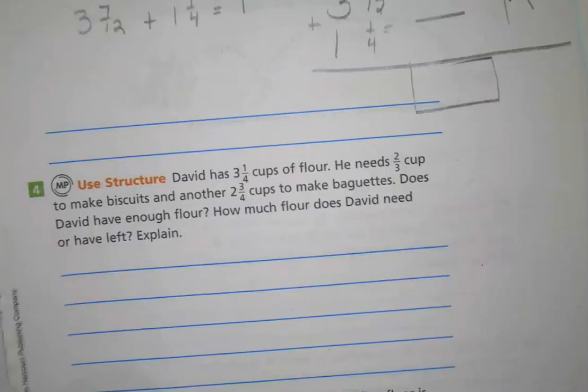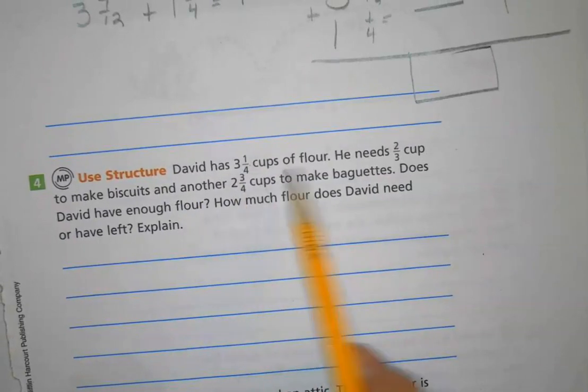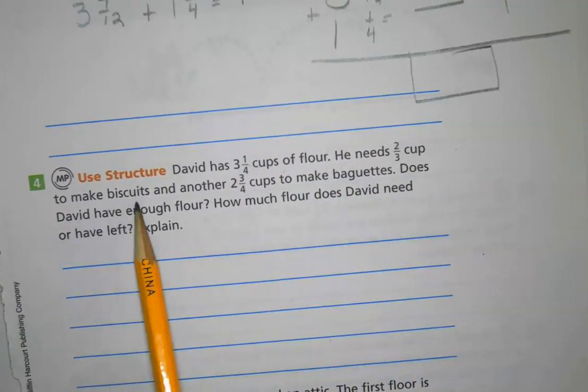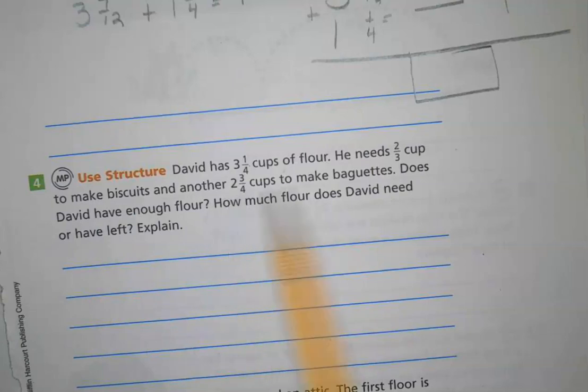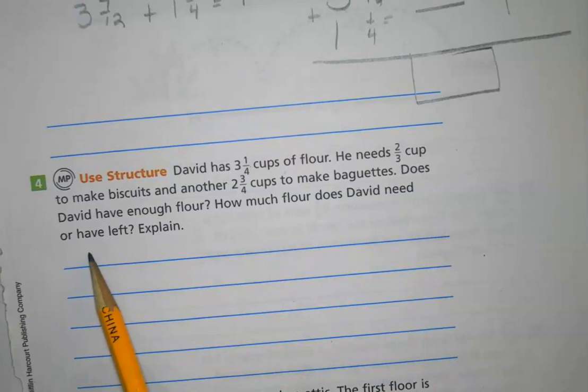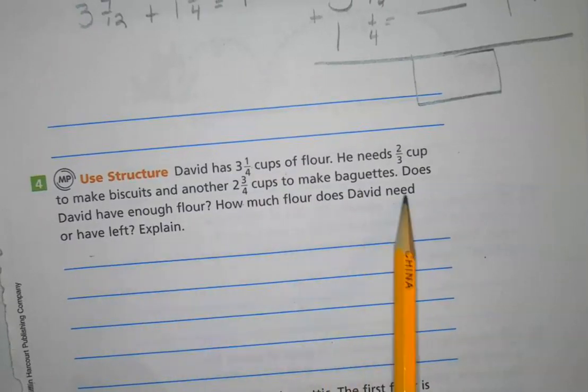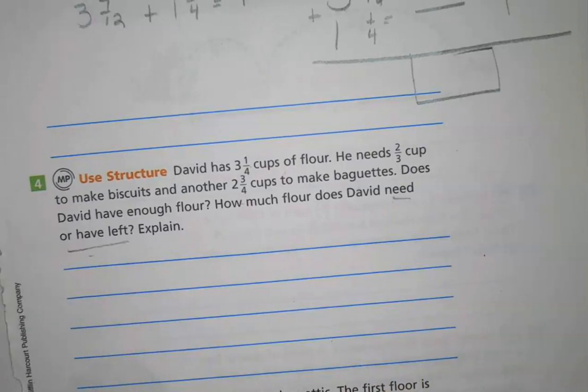Let's look at number 4. David has 3 1/4 cups of flour. He needs 2/3 to make biscuits and another 2 3/4 to make baguettes. Does David have enough flour? How much flour does David need, or have left?